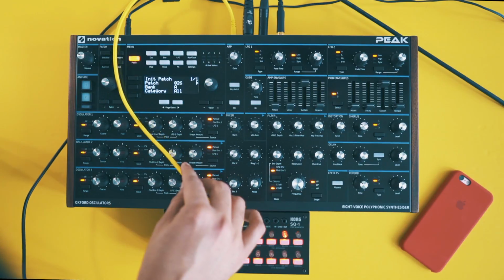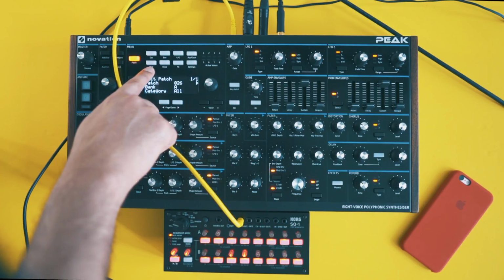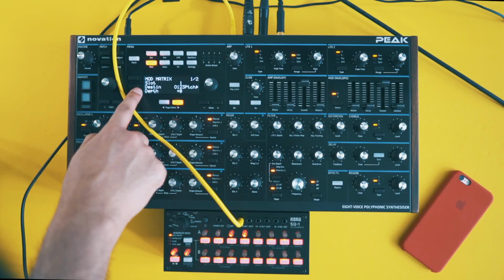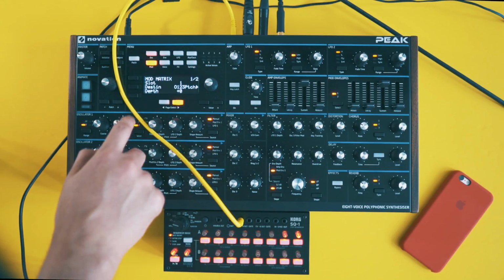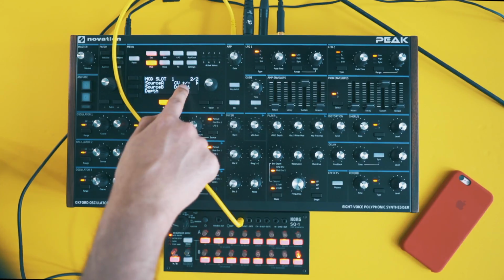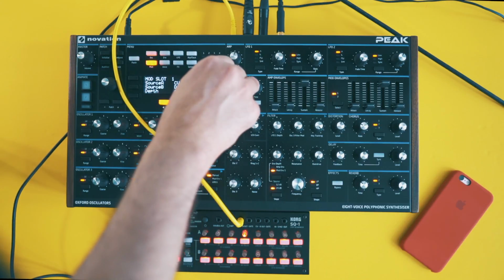To assign this modulation signal to any parameter on the synth, we need to tap this mod menu, and in this mod matrix we can make the assignments. Let's leave that destination as 123 pitch, and let's set the source A to CV plus minus. Let's crank up the depth to the maximum.